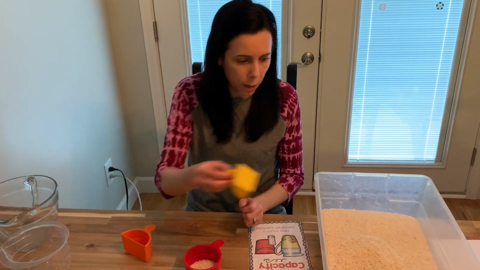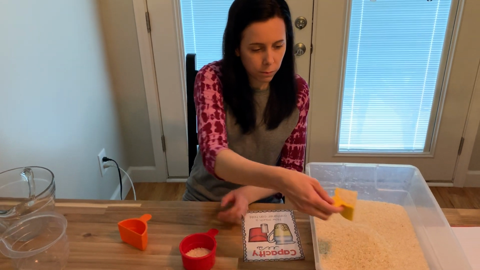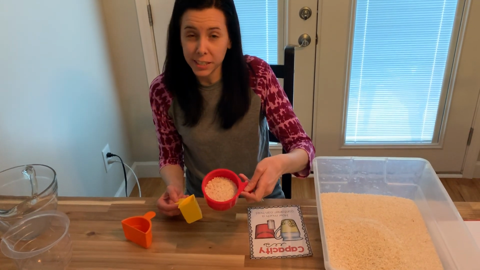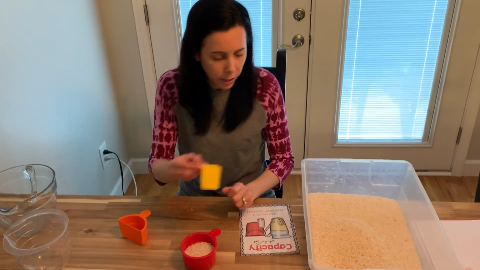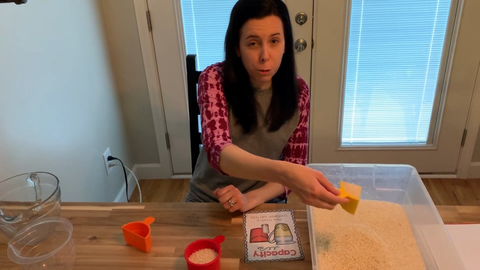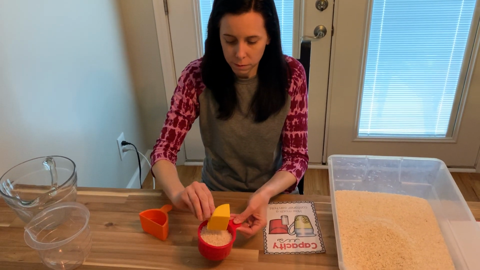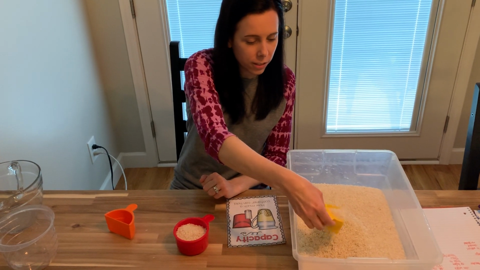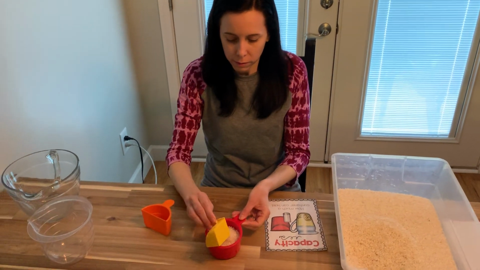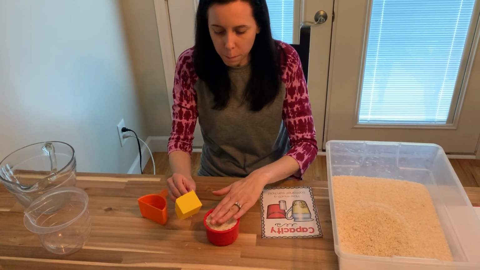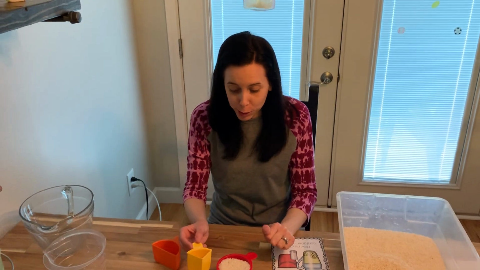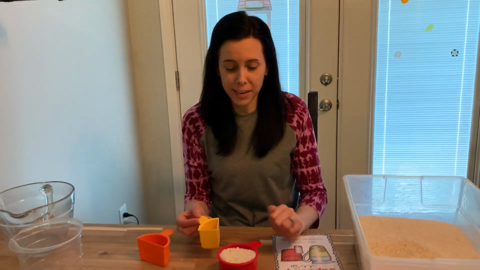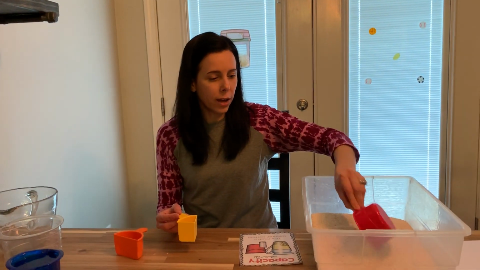I think we still need some more. So let's try it again. Okay, there's two yellow containers inside of our red container and I still see some more space. So now I'm gonna fill it up. This is number 3. And there's still a little bit left. So let's try it again. This is number 4. And I think that about gets it all the way to the top. So it took 4 yellow containers to fill the red container. All right, so I'm gonna go ahead and dump that out.